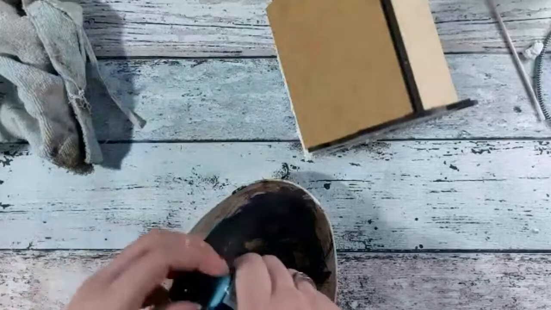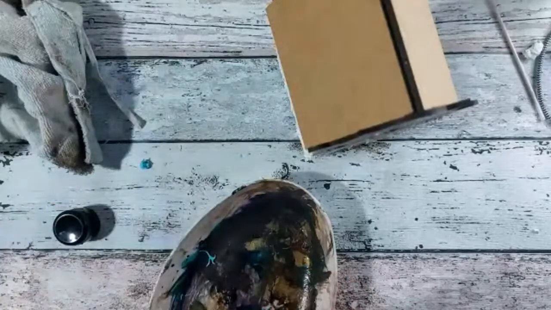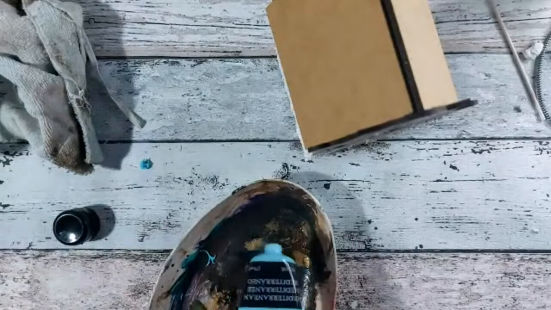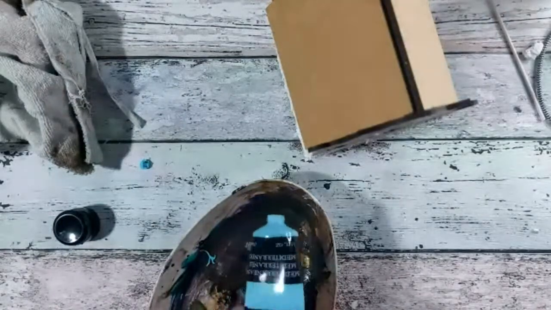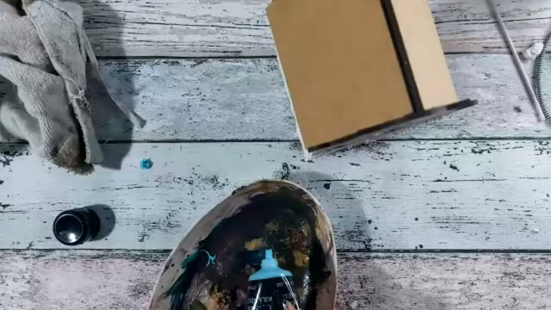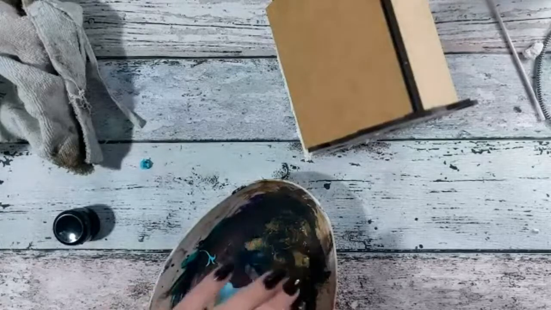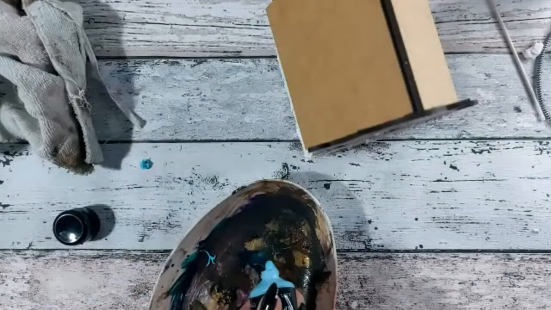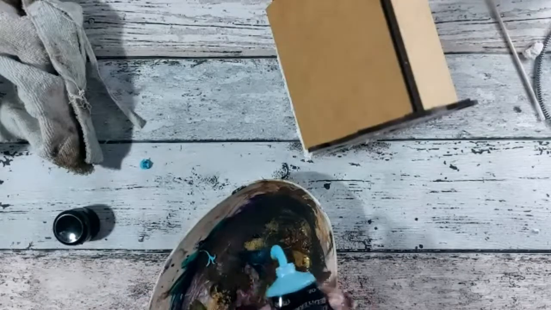Did I close my blue? Yes, of course. Okay. I will open it and squeeze from here. Come on. Now it's quite thick. I have to use it quite fast.